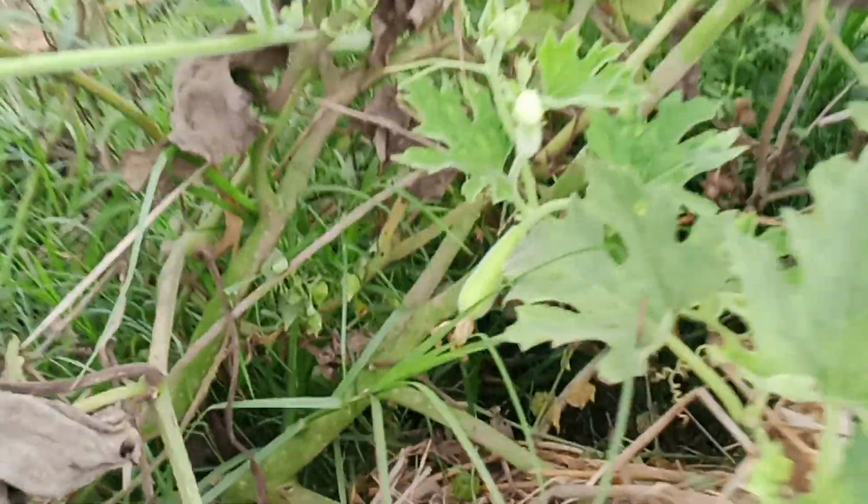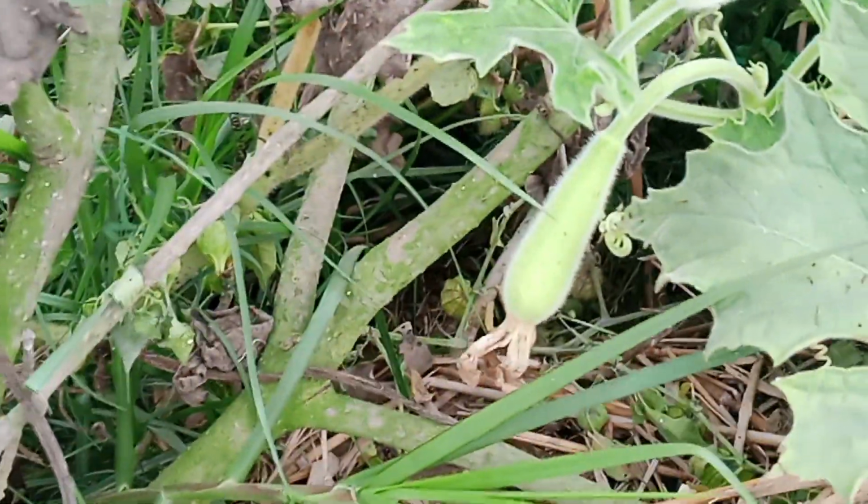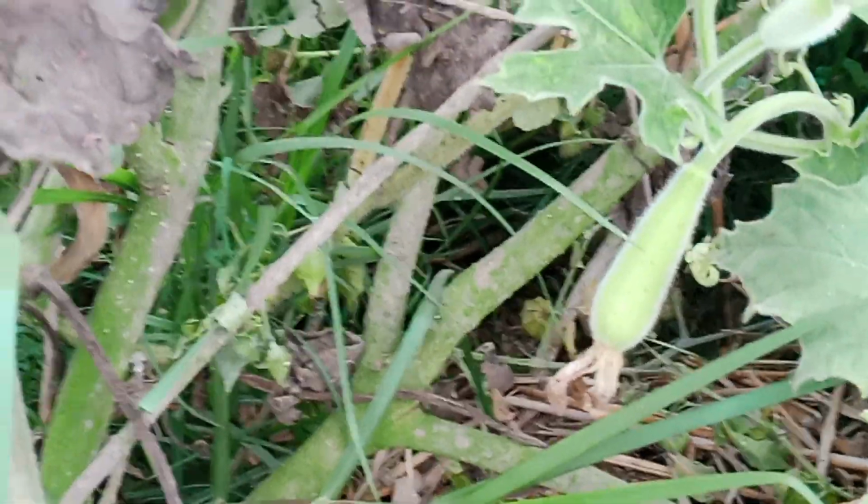Okay, and see this. This is a bottle gourd. You see, this is the bottle gourd, very small. You see, this is a very small bottle gourd. So like that, you need to practice that way. If you can practice that way, you will get fluency very quickly.